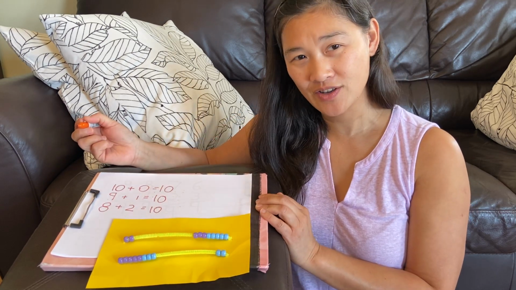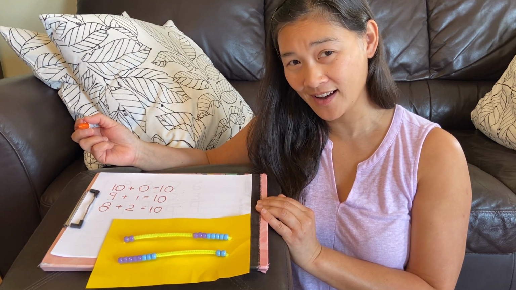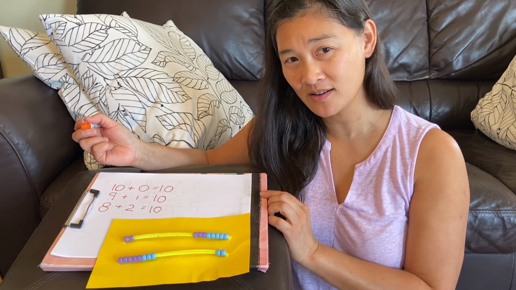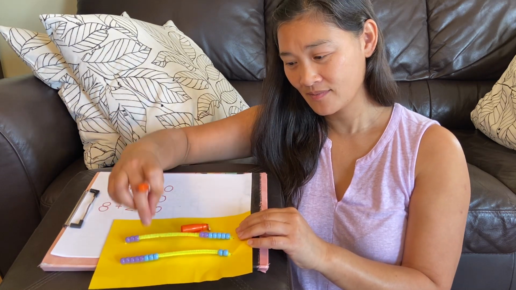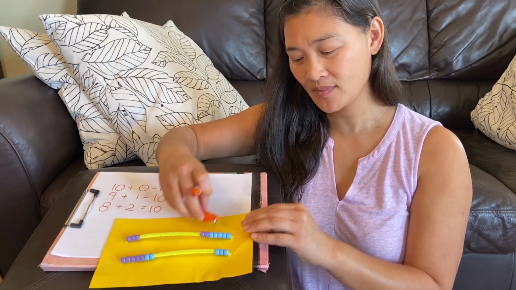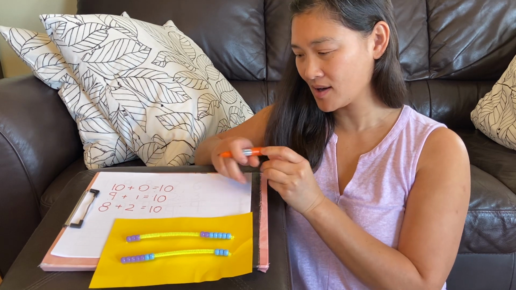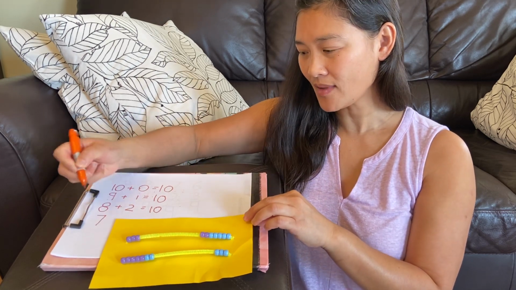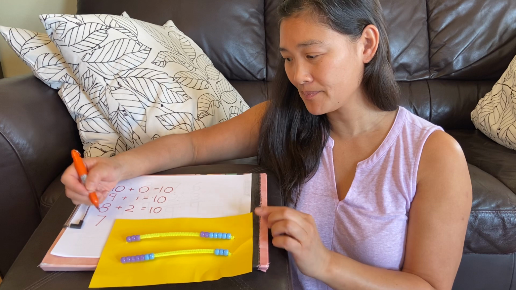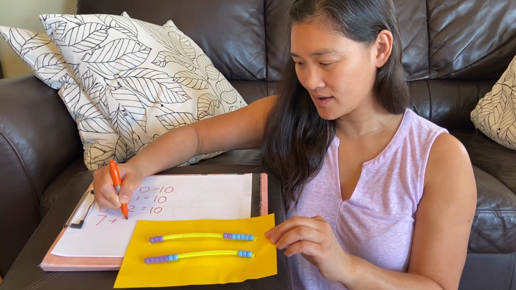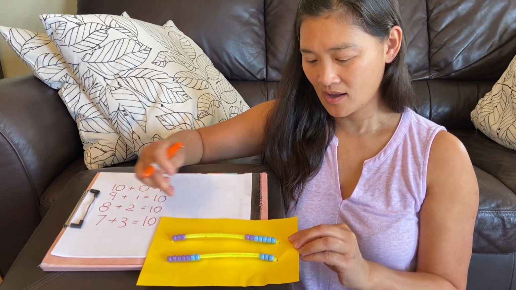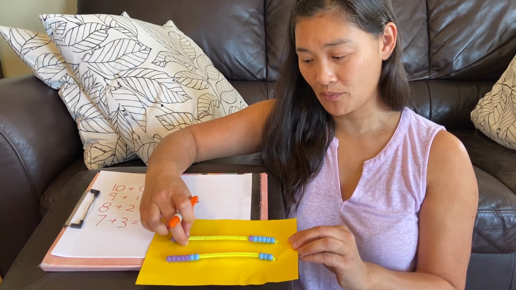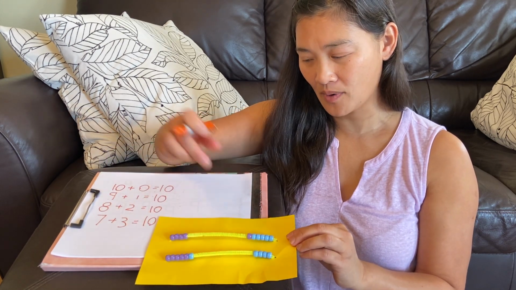Okay, are you doing this with me? Yeah? Okay, go ahead, do the next one. Take 1 away, add 1 to the bottom. How many do we have at the top? 7. And how many do we have at the bottom? 3. 7 and 3 makes 10. Take 1 away, add 1. What do we get?